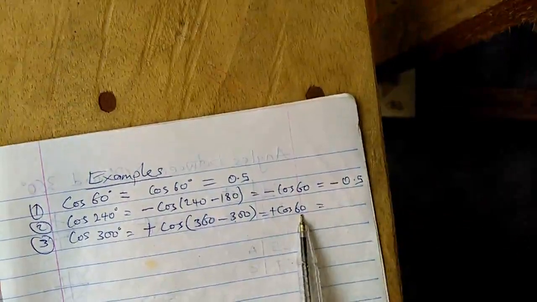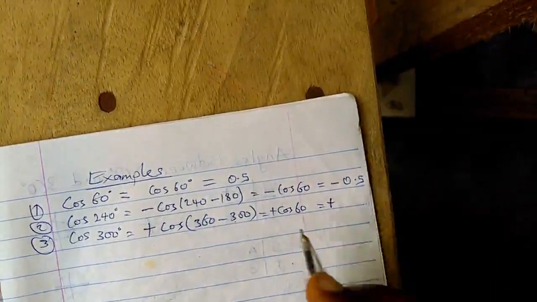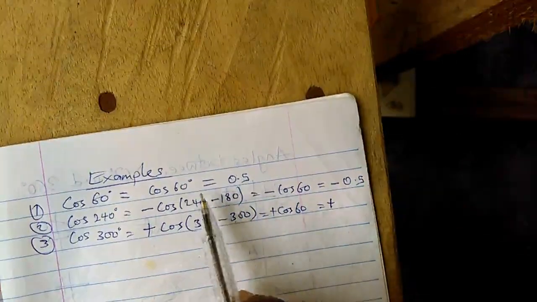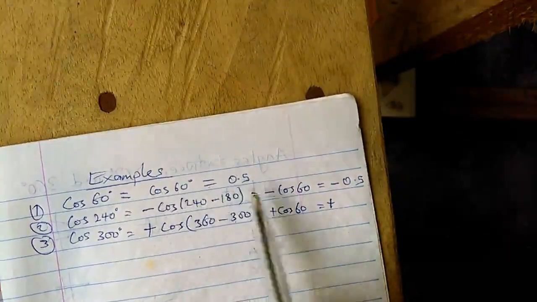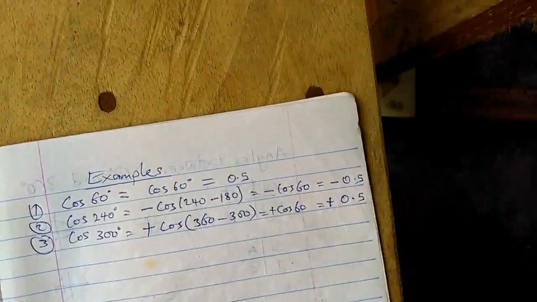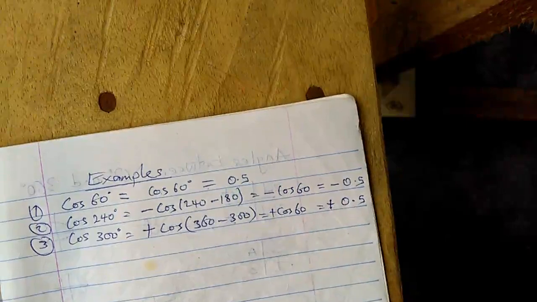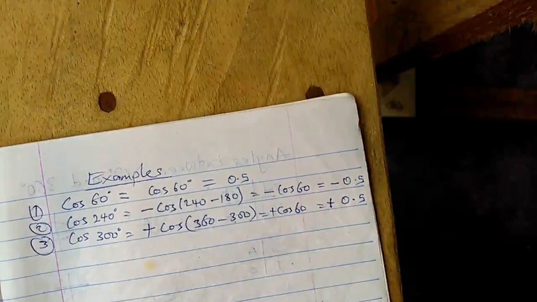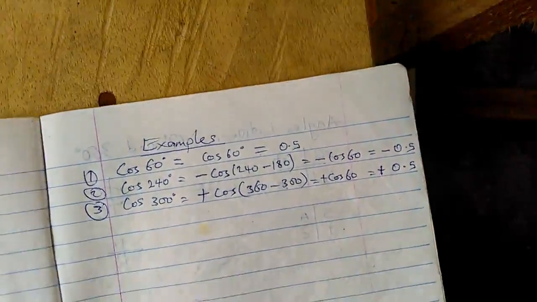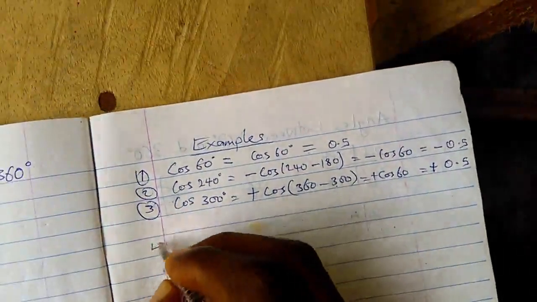Now you still have your 60. Cos 60. We know already that cos 60 is 0.5. So 0.5. You may put the plus, you may not put it. You can make it invisible.